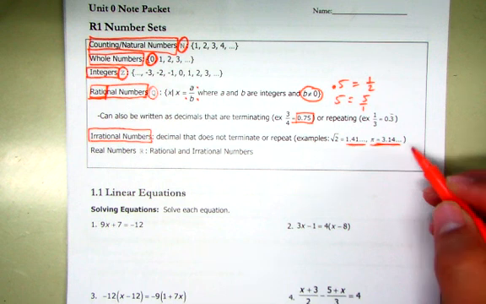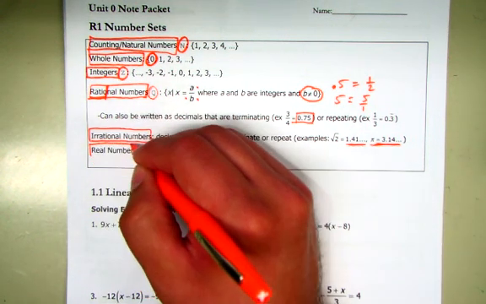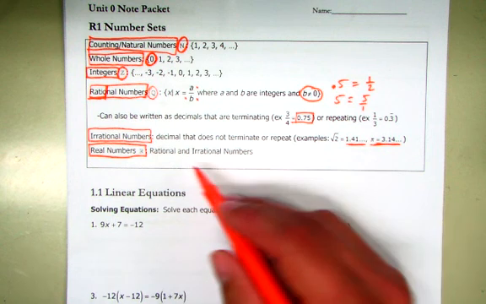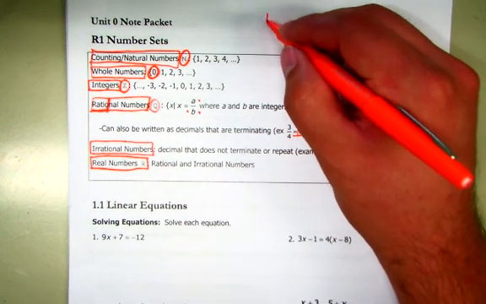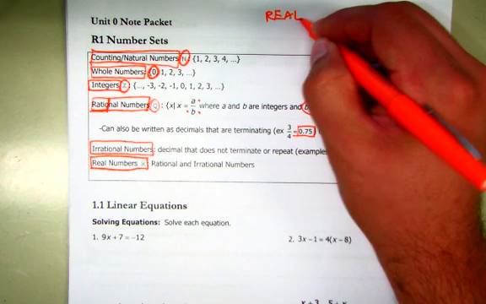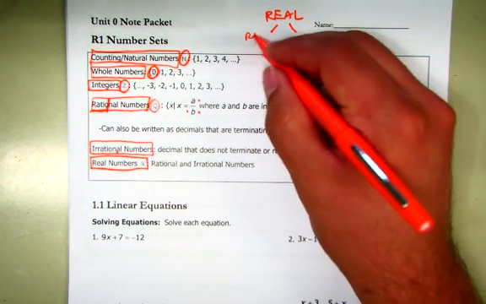Okay? And together, all of these numbers form the real numbers. So a nice way to remember this, if you want to write this down, real numbers include irrational and rational numbers. So we start by doing this.